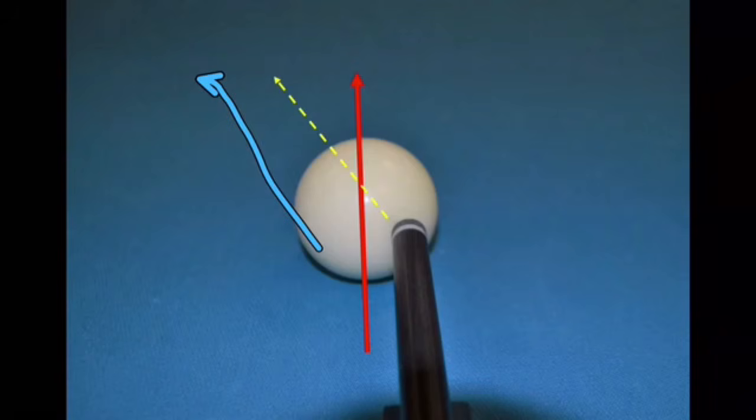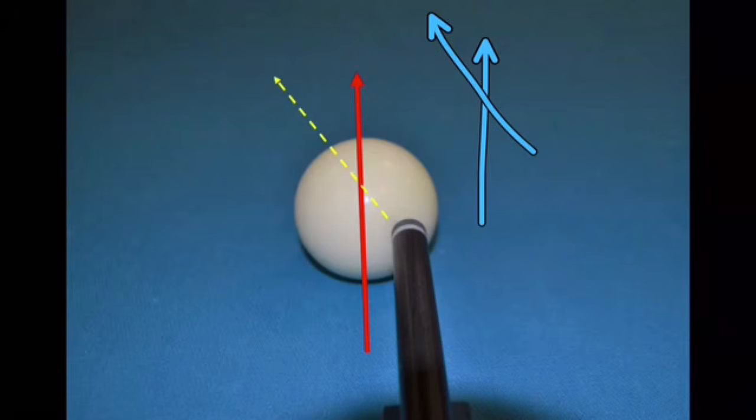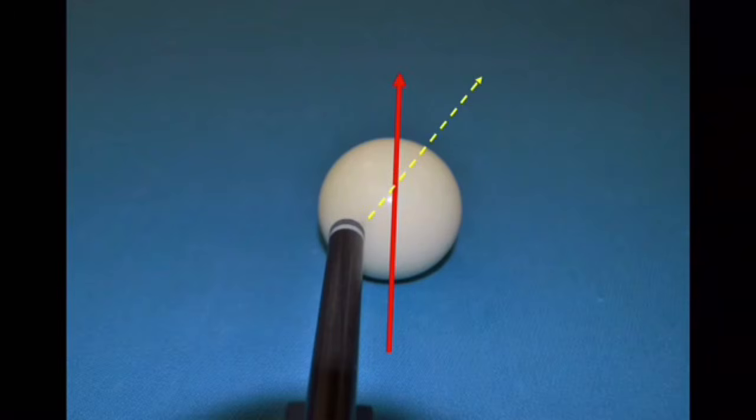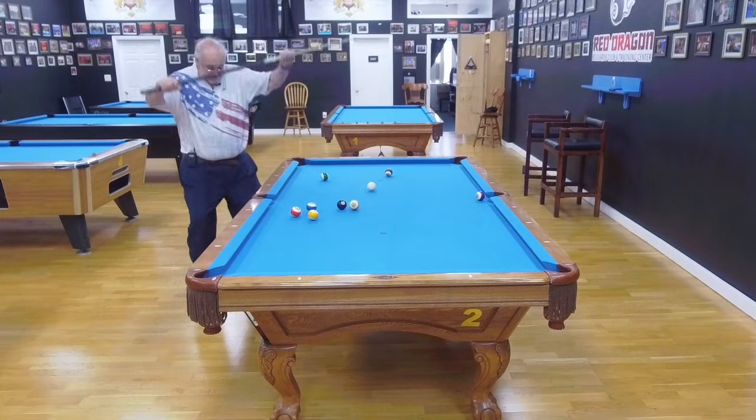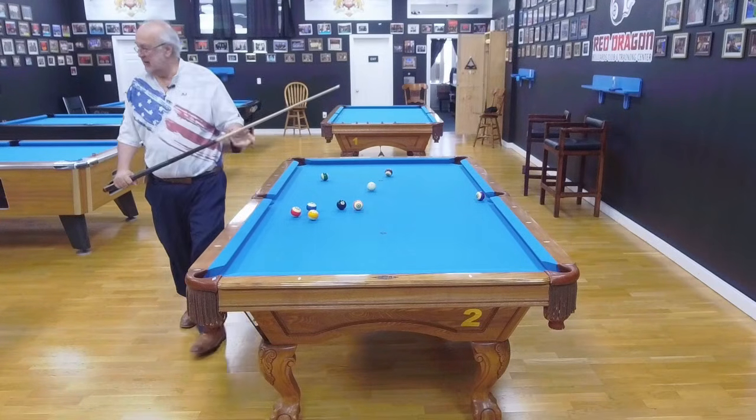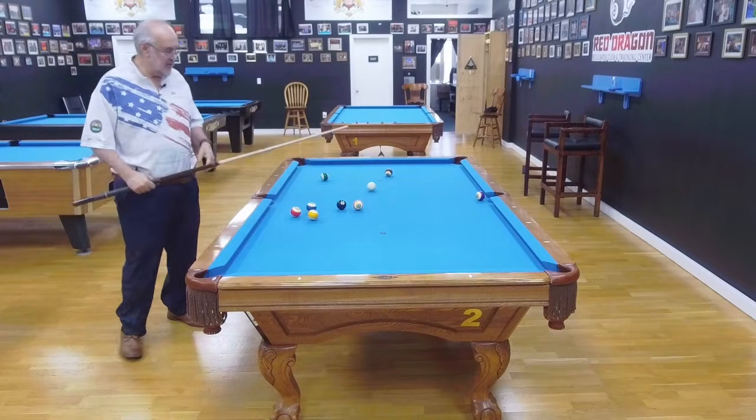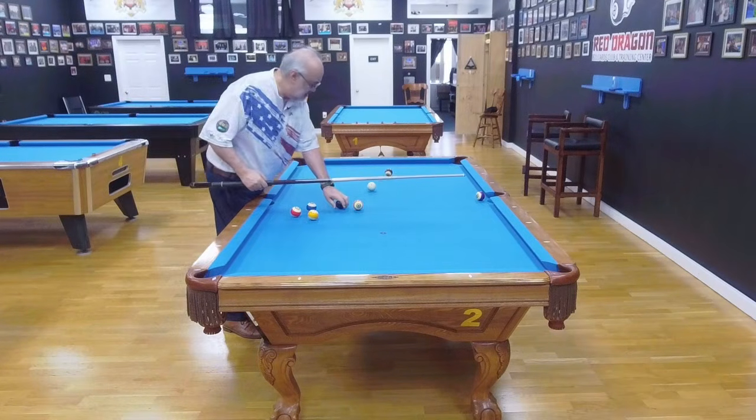We have a line of energy that goes to the left because of right English. So we have some movement straight and to the left because of the right English. And similarly, if we went to left English, the cue ball would go to the right, and that's one of the reasons we get so frustrated with ourselves and our aiming system is not working.